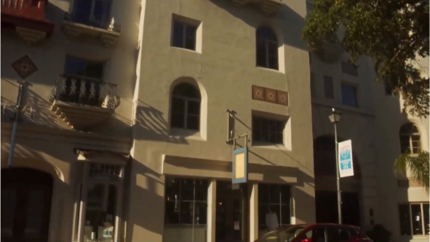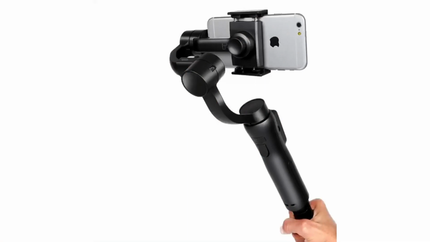Here's a closer picture of the gimbal. I'll put a link below to one on Amazon that you can order. And I use it all the time. So, best piece of equipment.